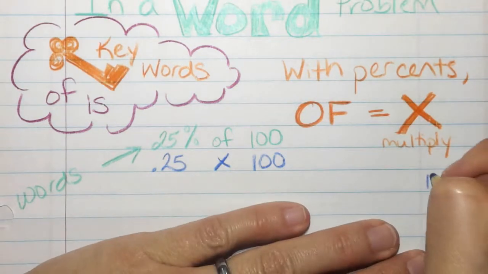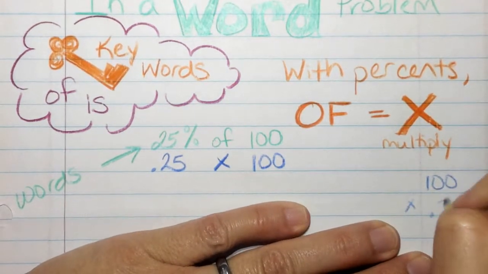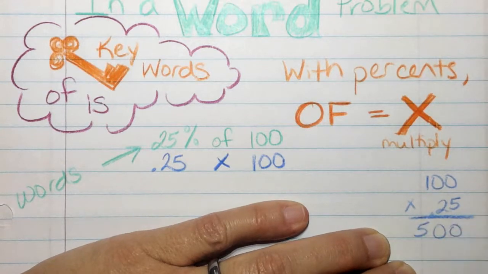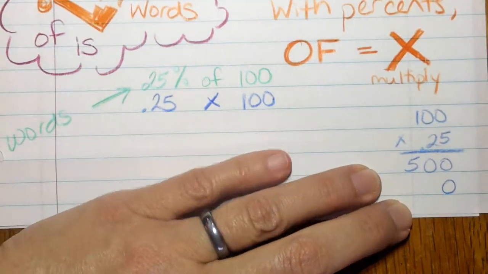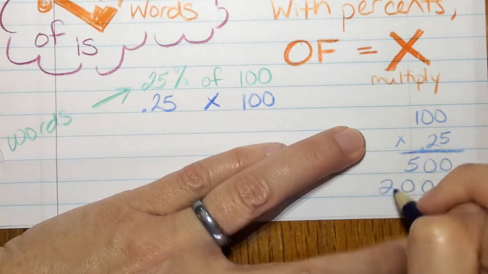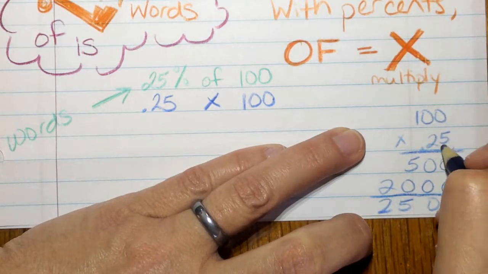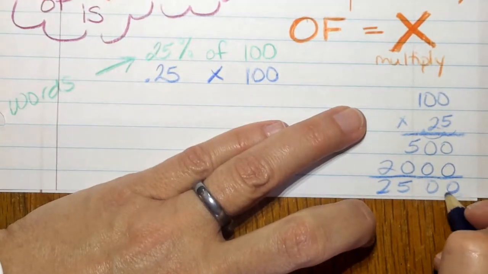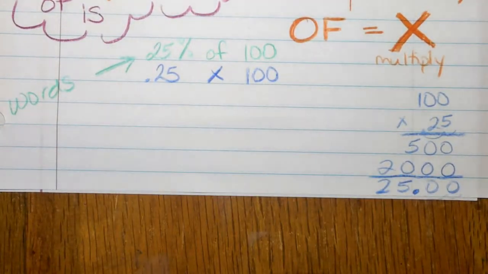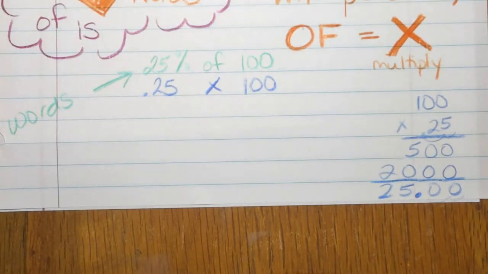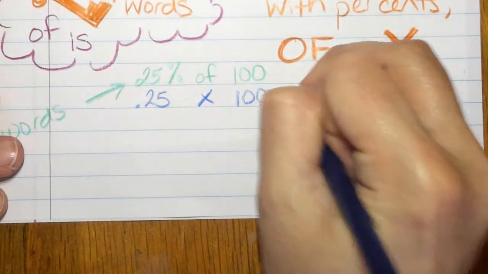Which, by the way, I would actually do with the 100 on the top. 0.25, 5 times 0, 0, 5, placeholding 0, and then 2 zeros and a 2. 2 decimal places up here, 2 decimal places down here. So 25% of 100 equals 25.